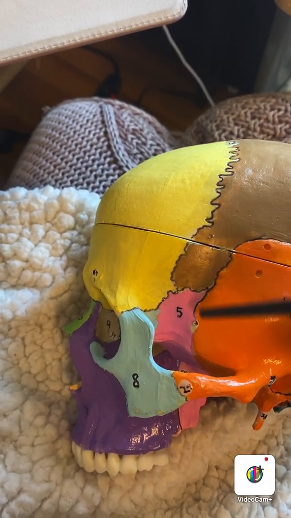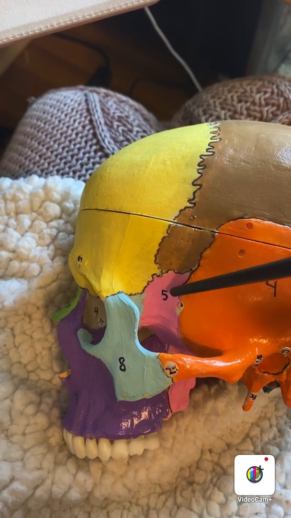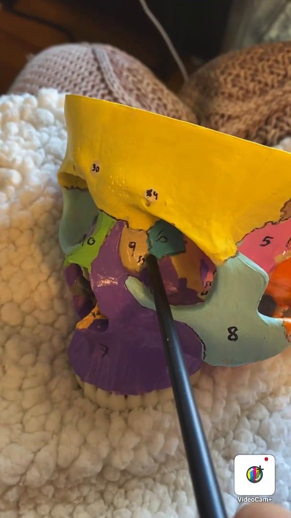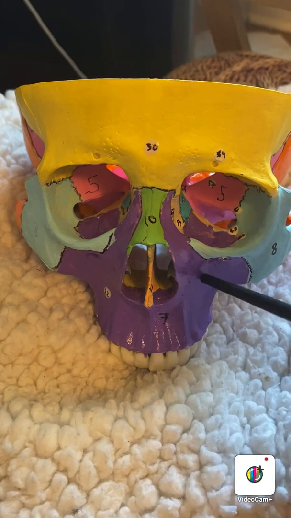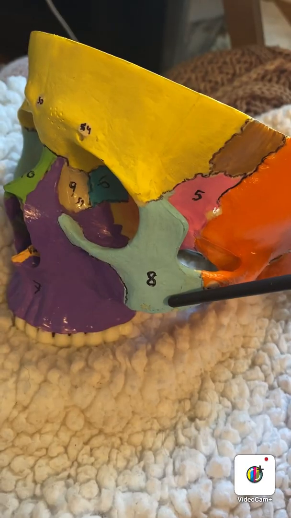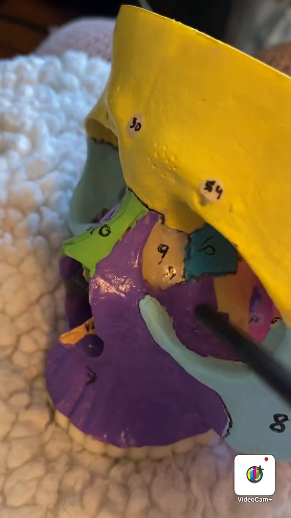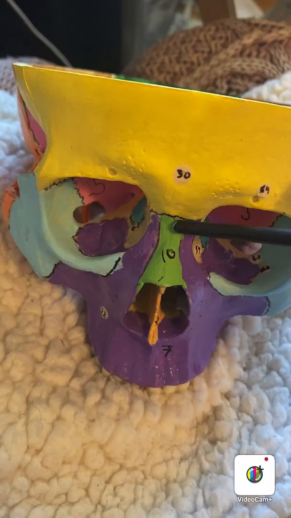This pink section is labeled 5, and it is the sphenoid bone. 6 is the ethmoid bone, and it can also be seen here. This purple region is known as the maxilla, and it is labeled 7. 8 is the zygomatic bone. 9 is the lacrimal bone. 10 is the nasal bone.